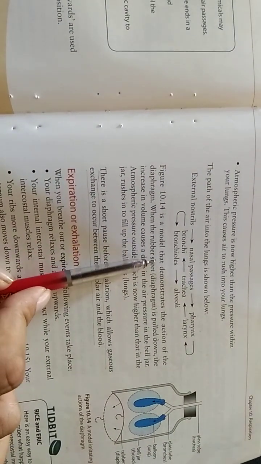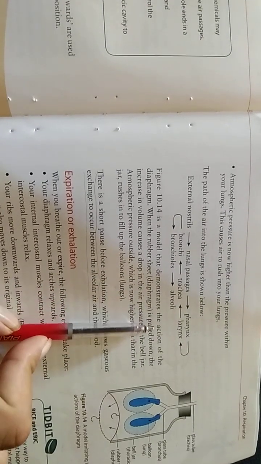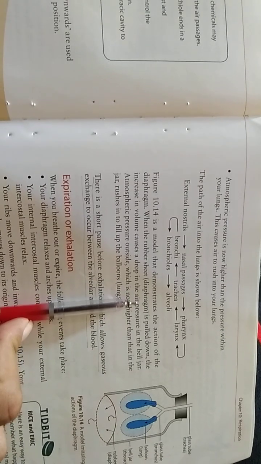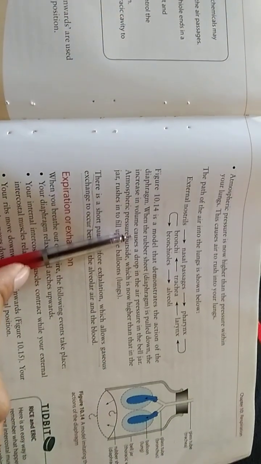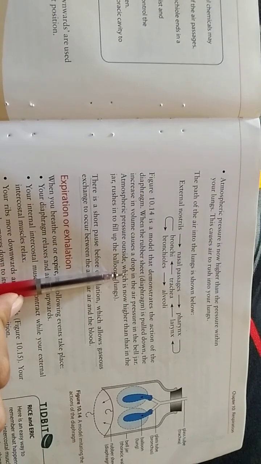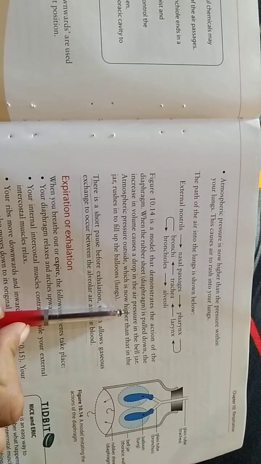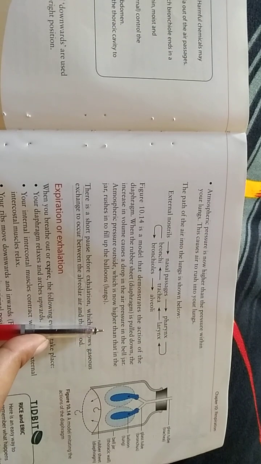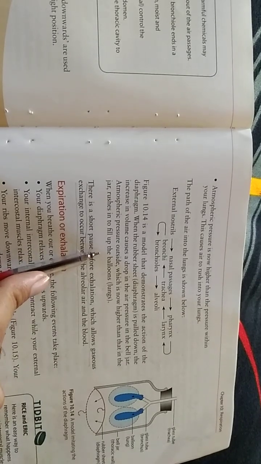A model that demonstrates the action of the diaphragm: when the rubber sheet's diaphragm is pulled down, the increase in volume causes a drop in air pressure in the bell jar. Atmospheric pressure outside, which is now higher than that in the jar, rushes in to fill up the balloon lungs.